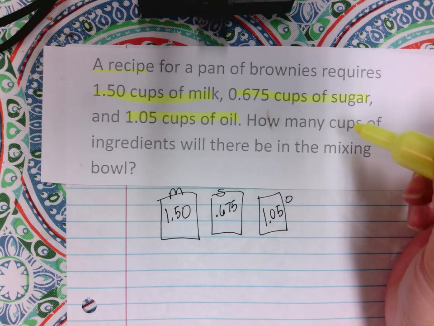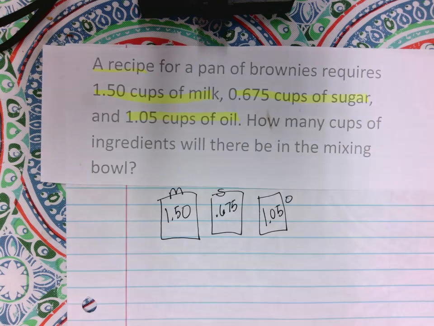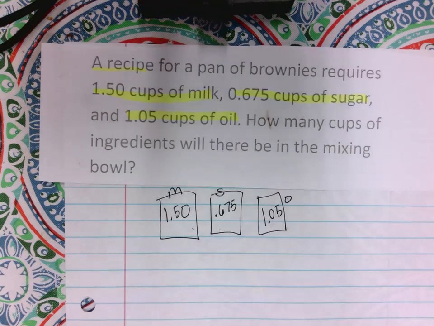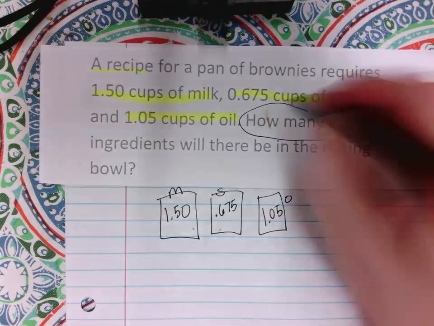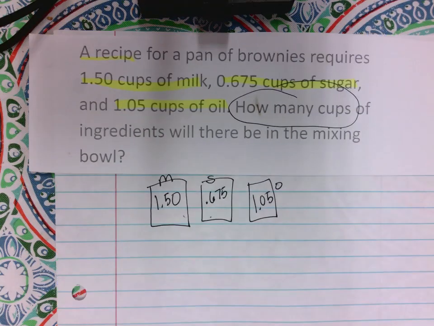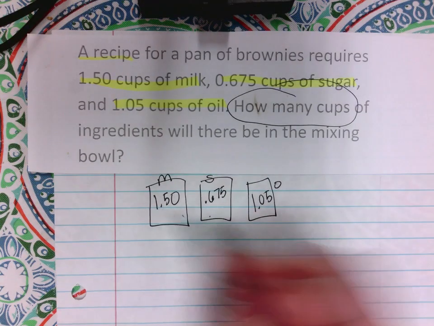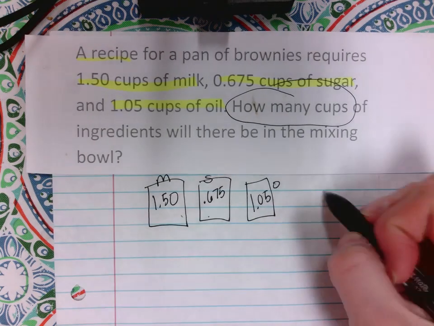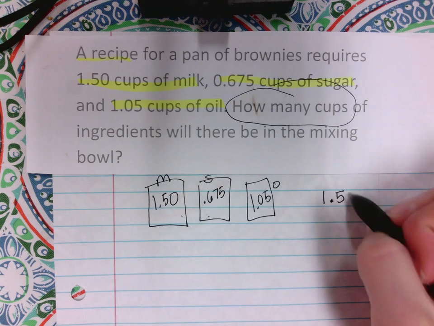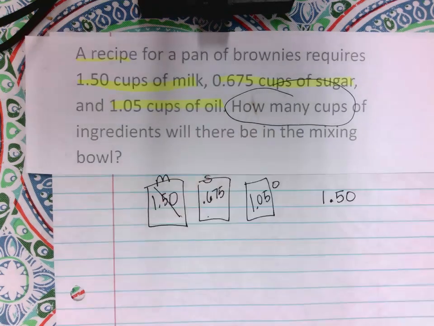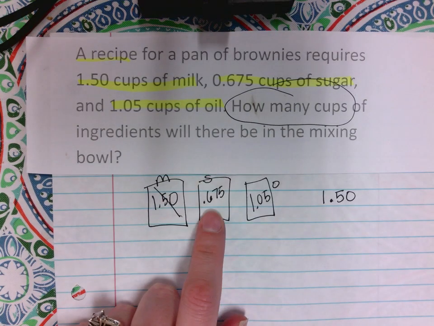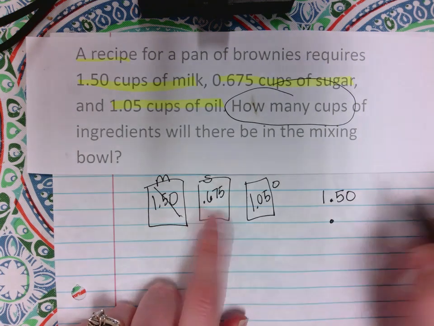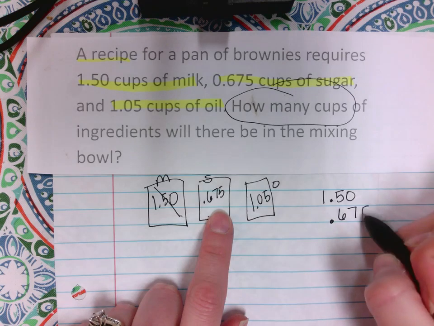How many cups of ingredients will there be in the mixing bowl? Well, these are my ingredients, so since I want to know how many cups, I would add. Okay, so remember our rule when we add and we have decimals. We want to make sure that our decimals are lined up. So I'm going to start with the 1 50/100. I'm going to mark it off because I used it. And then I'm going to use the 675 thousandths here. So I'm going to line my decimal up and then fill in the rest of my number.